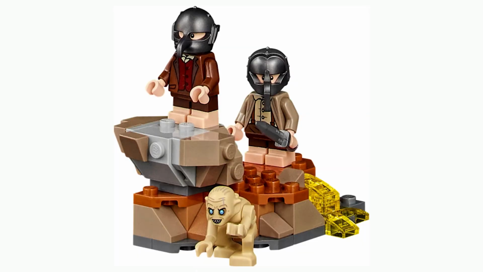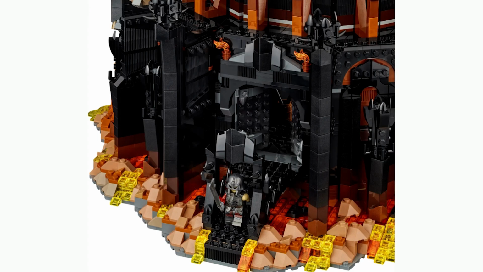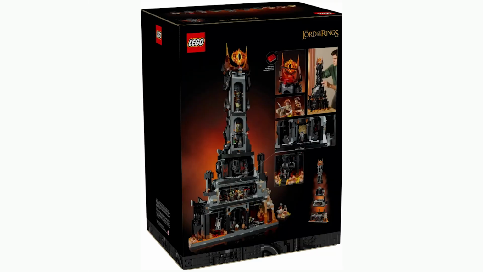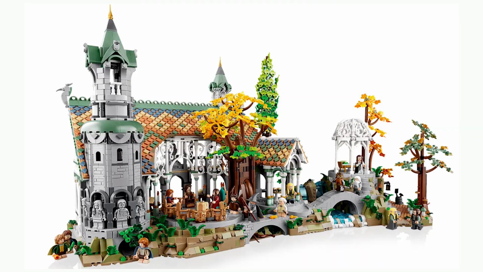I think it's really cool that the Frodo and Sam minifigures have their orc disguises from when they arrive in Mordor, and that they included a little piece of ground to represent when they get closer to Mount Doom. This set is stunning. It's such an intricate, detailed build. It looks like it would be super fun to make, and I just really hope I one day get to add this to my collection. So speaking of, let's talk about the Rivendell set.